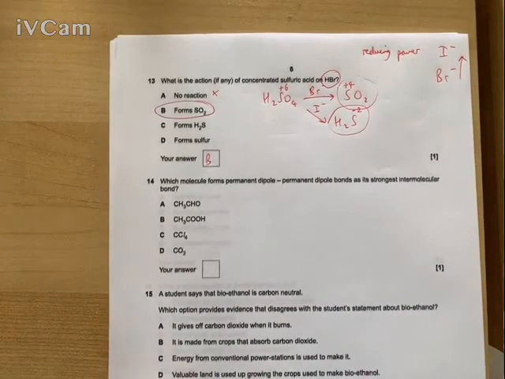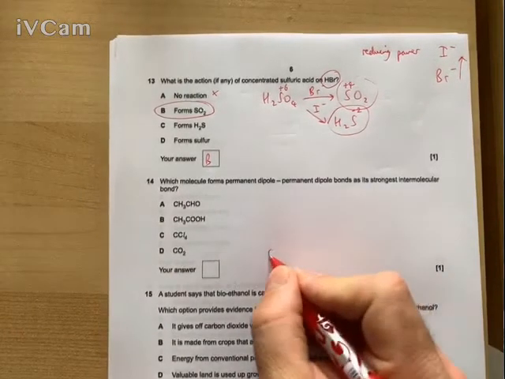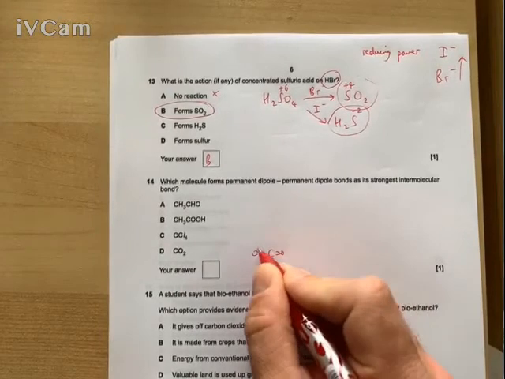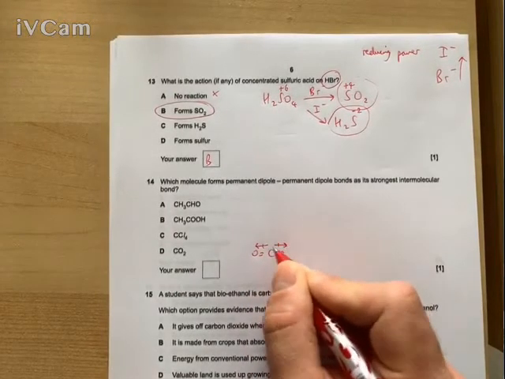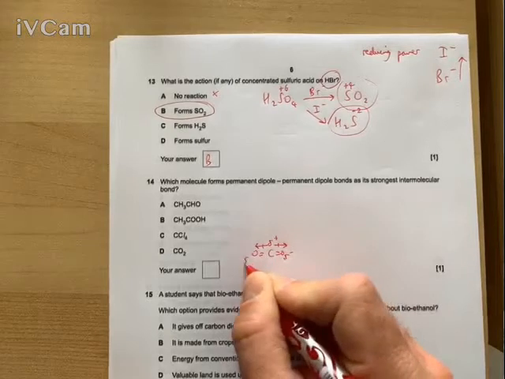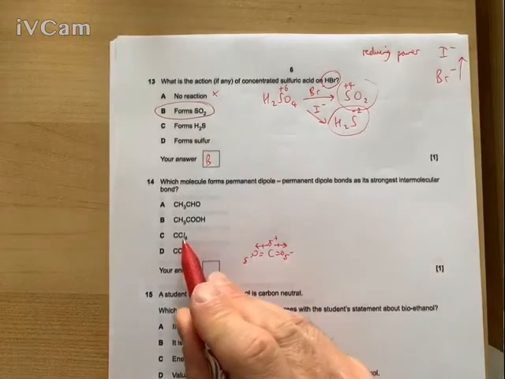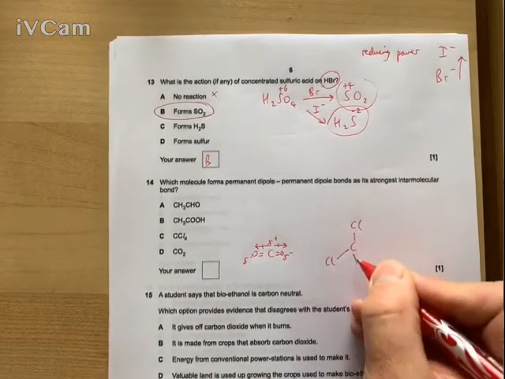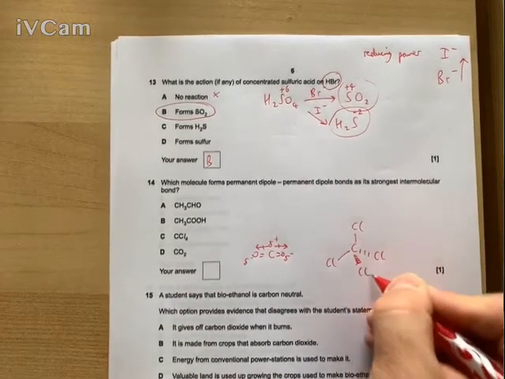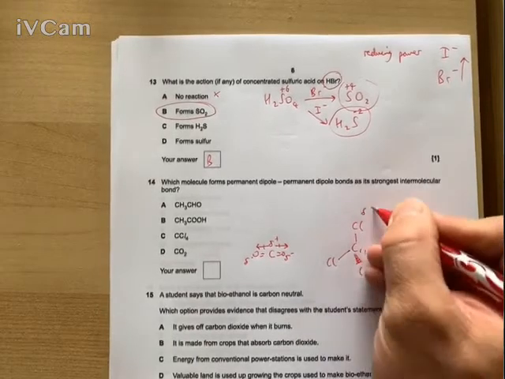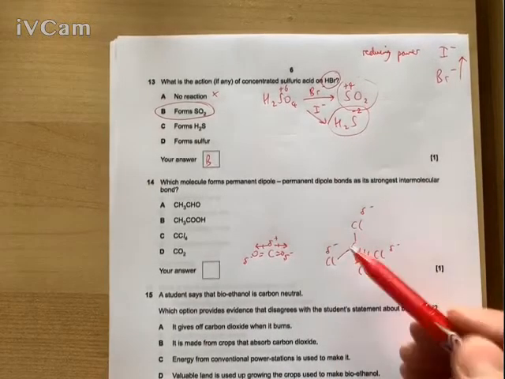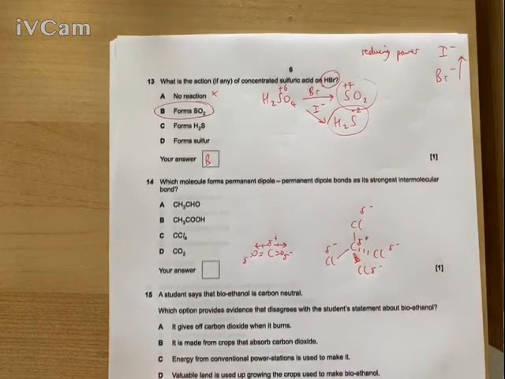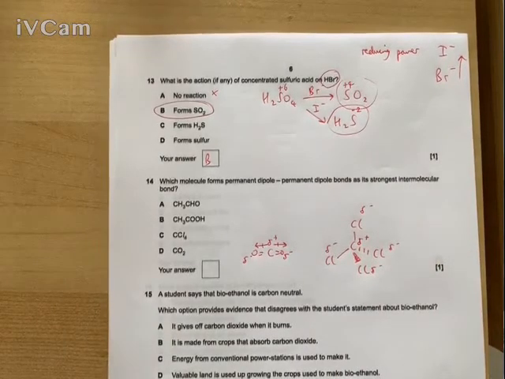So what we're looking for here then is a molecule that's polar. Firstly, carbon dioxide, not polar. Remember, although you've got polar bonds, delta plus, delta minus, these two dipoles cancel out. Same thing happens in tetrachloromethane. You've got this regular arrangement of the chlorines around positively charged carbon. So the centre of negative charge is coincident with the centre of positive charge, and there's no overall dipole.